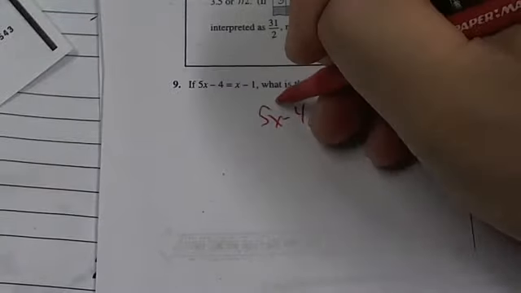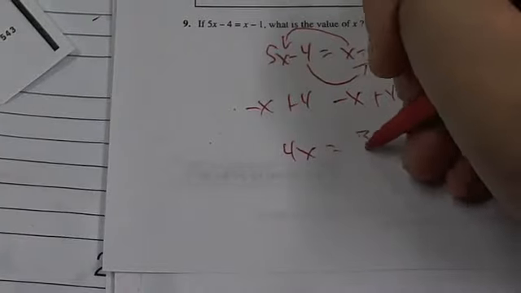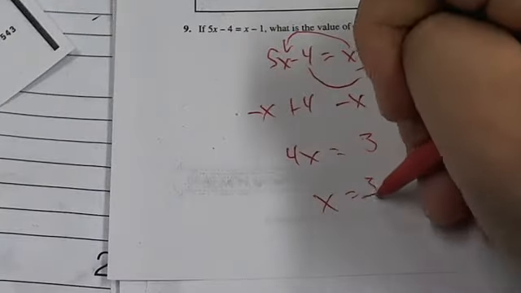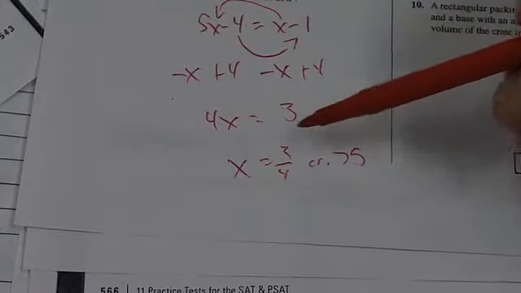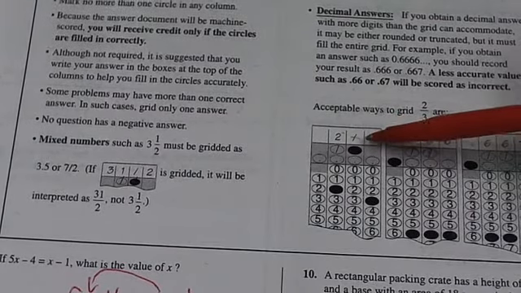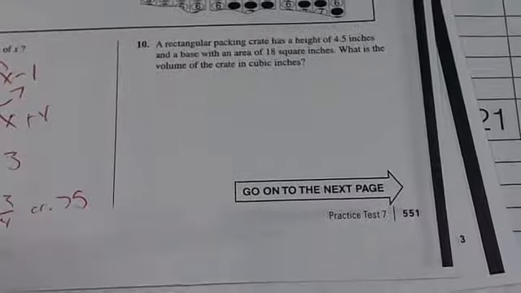Alright, move the x this way and move the 4 this way. So it's going to be minus x and plus 4. So you do the same things to both sides. So take the x over here, you get 4x. Take the 4 here, and you're left with 3. So x is equal to 3/4 or 0.75. So you can put 3 divided by 4 or 0.75. Doesn't matter. Both of them are correct.